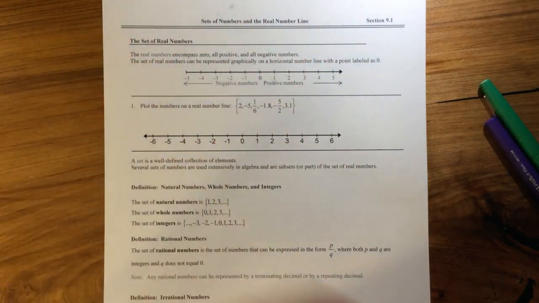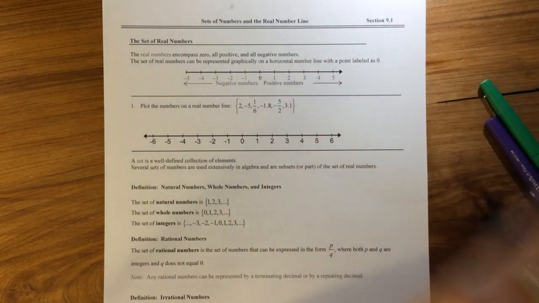So we've got the set of real numbers. The real numbers encompass 0, all positive, and all negative numbers. The set of real numbers can be represented graphically on a horizontal number line with a point labeled as 0. Because remember, we're not in any kind of 2-variable, 3-variable plane.